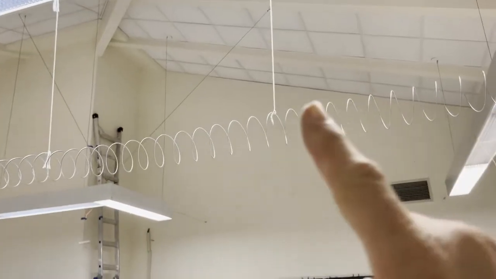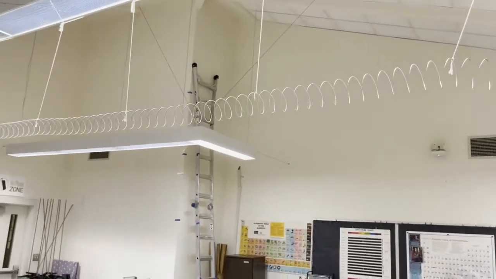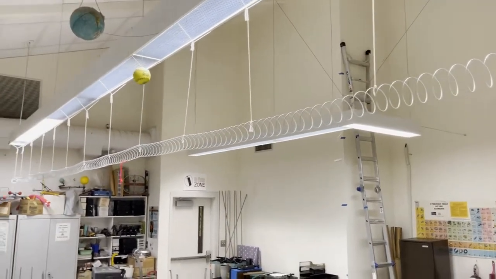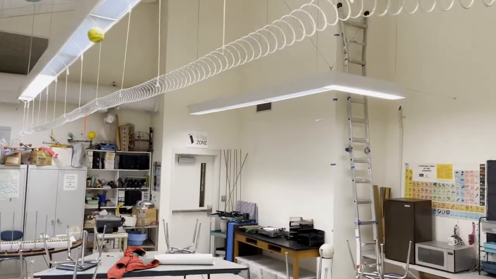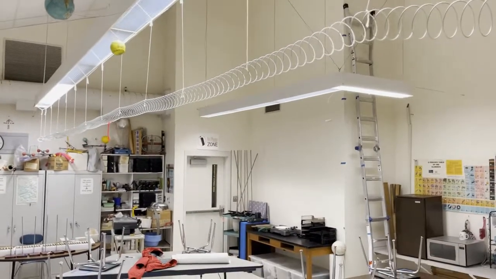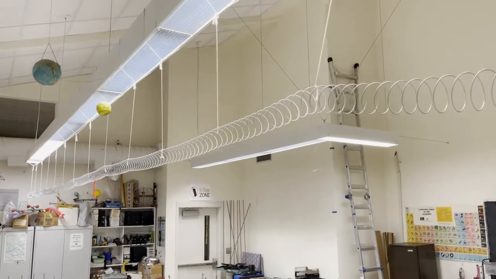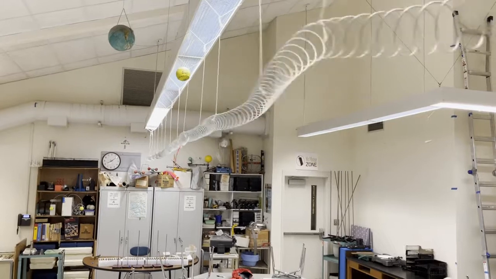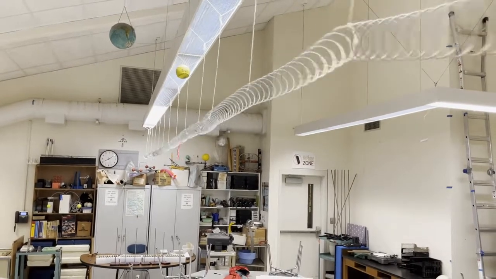So when you send a single pulse down this thing, there's a little bit of reflection at each one of those strings because there's a small difference. But it's just a small difference, so most of the pulse is transmitted and only a little bit of it is reflected. So you can see all the other vibrations that are happening. The whole thing is wiggling.